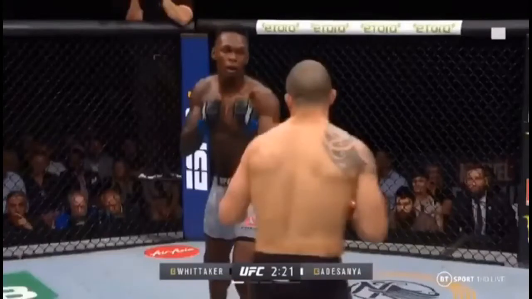So in this next clip now, if you look at the time, it's 2:21. So the first half of the fight, all Israel has done is just gauge distance, gauge range, and look at traits that Robert is showing. So there's one big trait that I found. When Robert sets off for his attack, he keeps on dipping his head to his right.